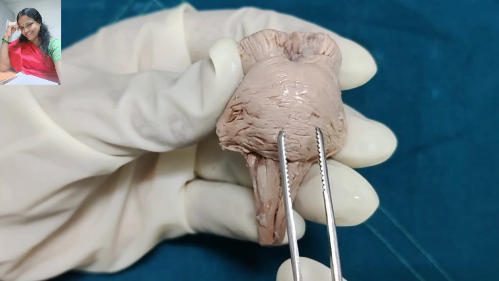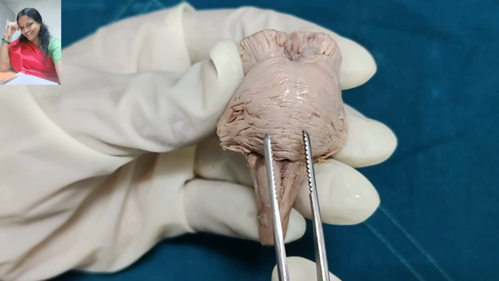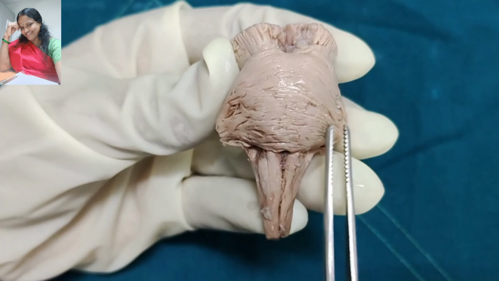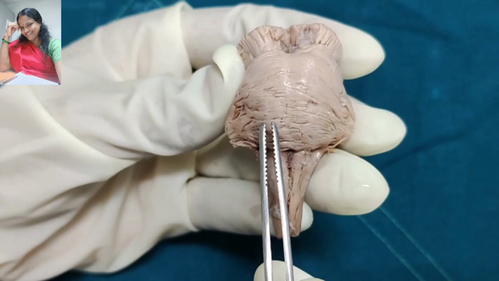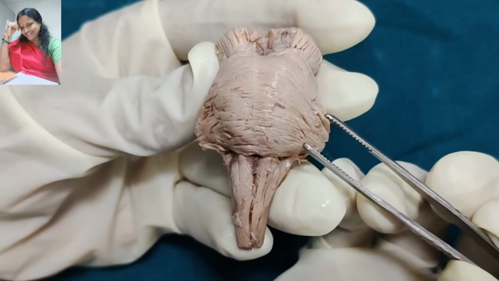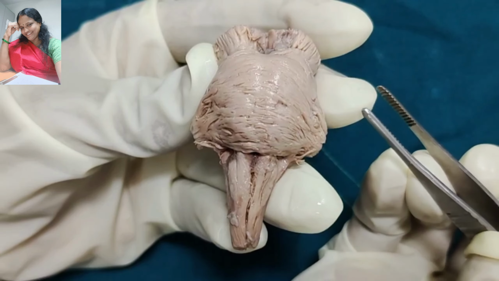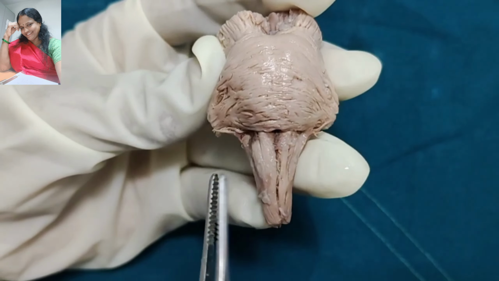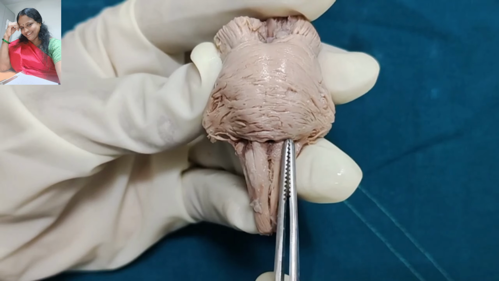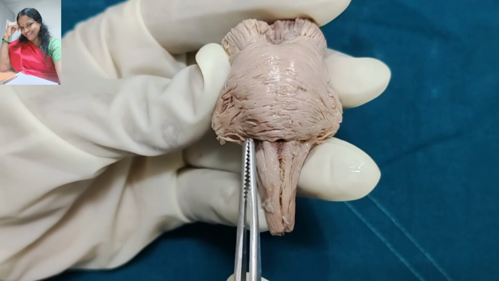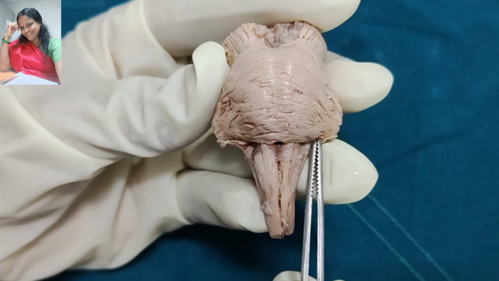This is the section of the brainstem. So this is the pons. In the pons, this is the middle cerebellar peduncle which is connecting the cerebellum and the pons. This is the horizontal sulcus or the lower border of the pons.